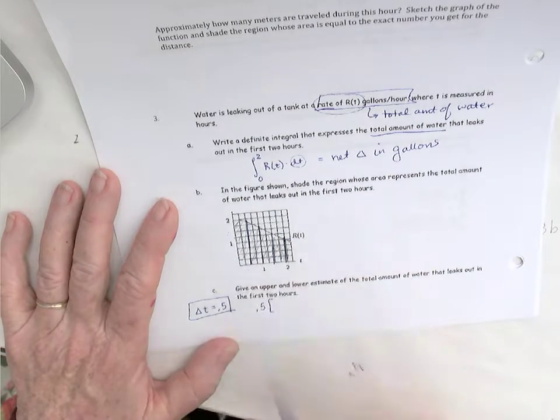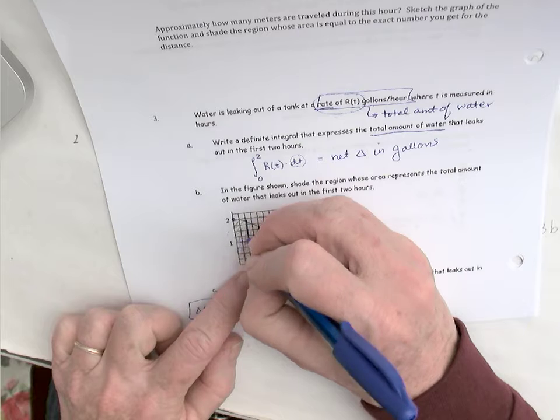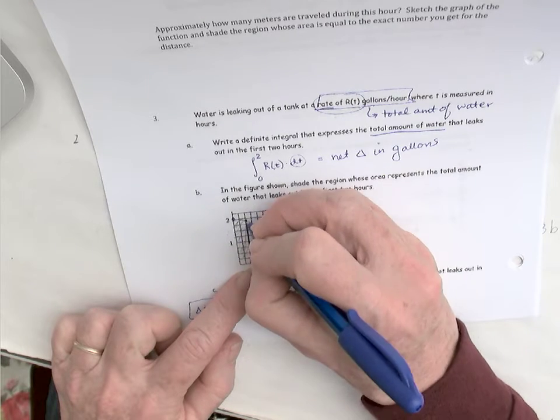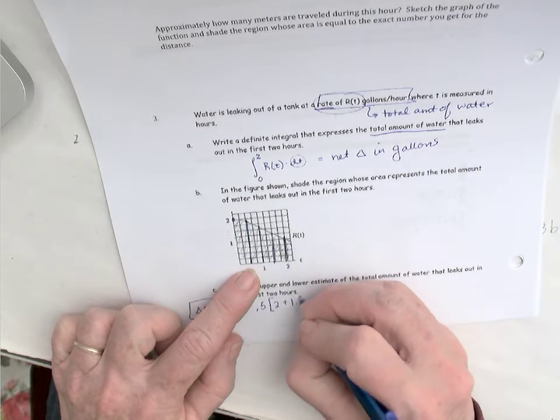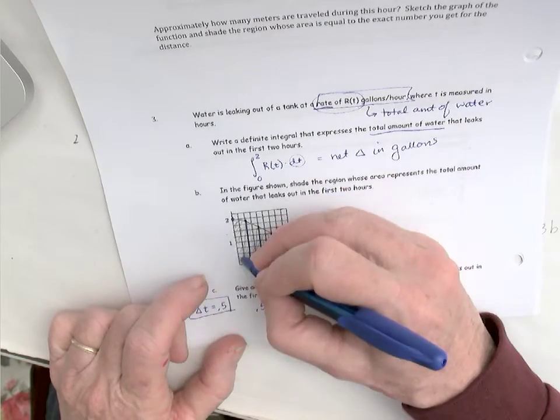For the upper, I'm going to use a left-hand approximation. So for the first subinterval, my output is 2. For the next subinterval, let's see, this is 1, this is 1.5, I don't know, 1.9. For my next subinterval, we use 2, we use that.